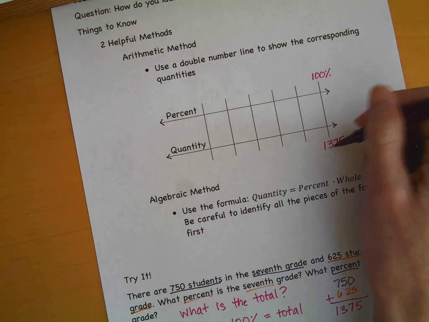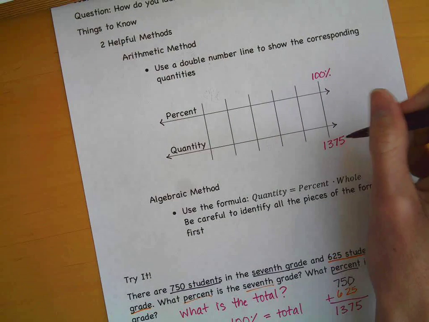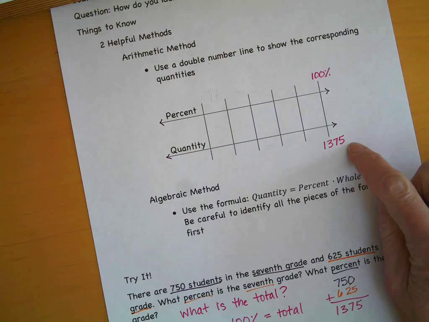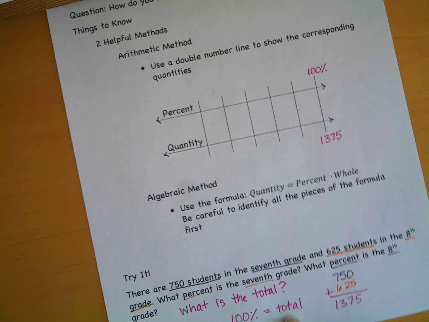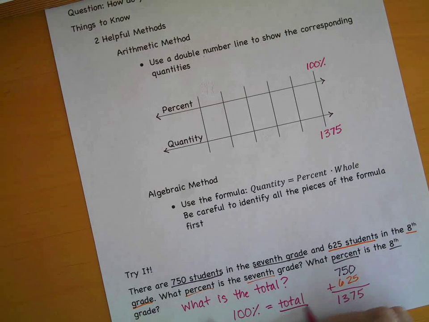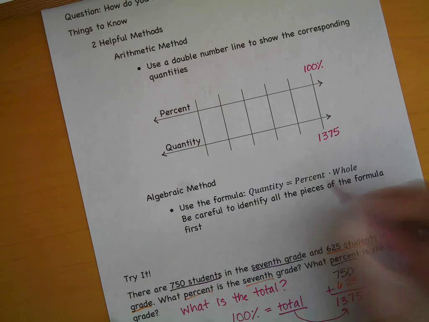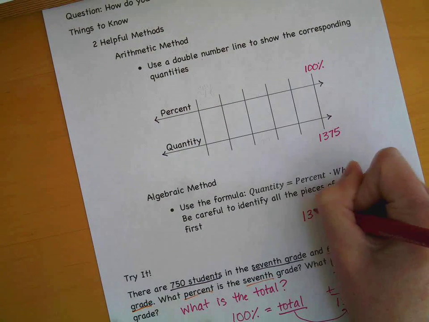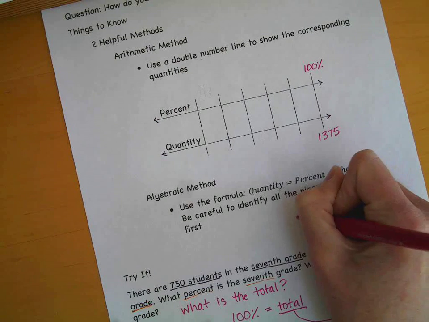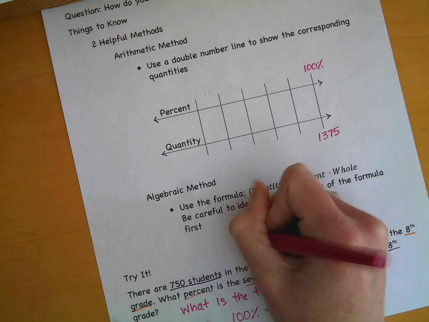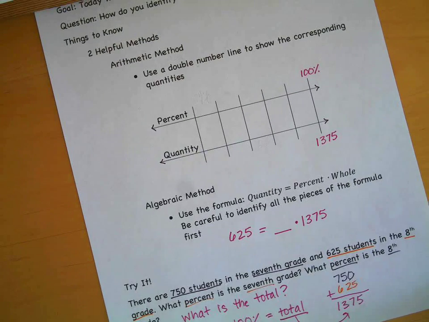So if I know that 100% is 1,375, then that is my 100%, so that is my total. Another word for total is the whole. So if we know that the whole and the total are the same thing, then we can use our formula. So the whole is 1,375 times what percent equals 625.